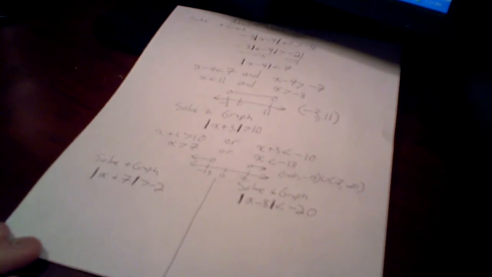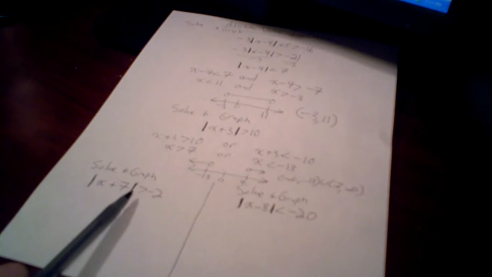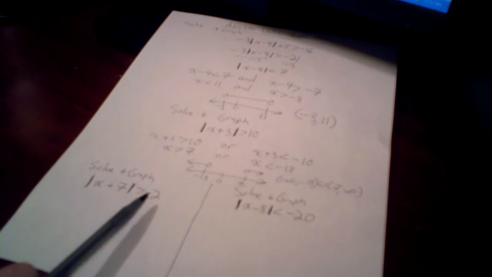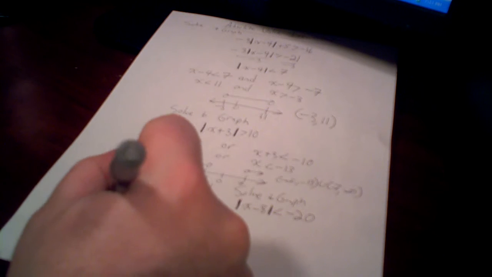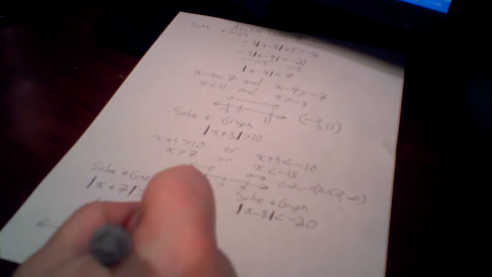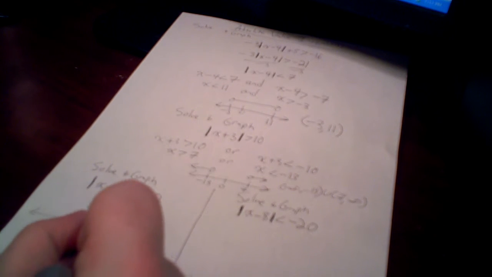All right, let's take a look at 2 special cases. So, over here, I've isolated the absolute value. It's greater than a negative number. Well, when is distance bigger than a negative number? It's always bigger than a negative number. So the answer to this is all real numbers. When I graph it, I get the entire number line. Interval notation, -infinity to infinity.